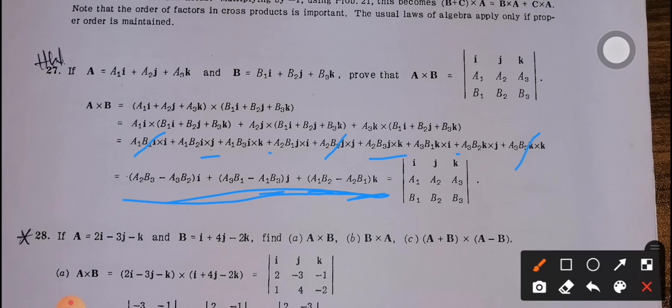And then you can see that this is basically the determinant of i j k, a1 a2 a3, b1 b2 b3. So simply we are replacing the values of i cross j, i cross k, j cross i, and then we are taking the common components over here.